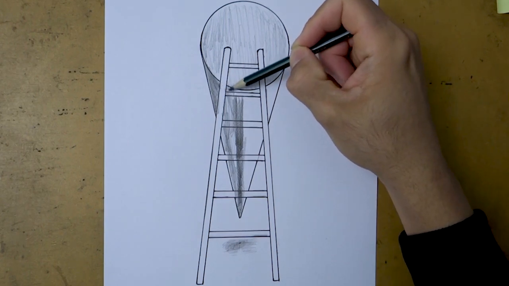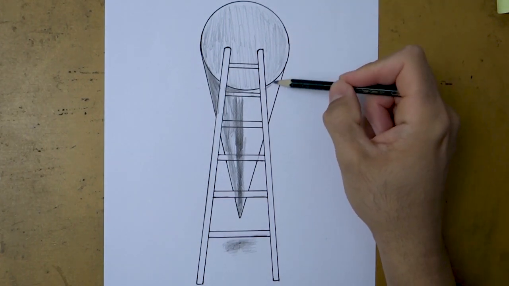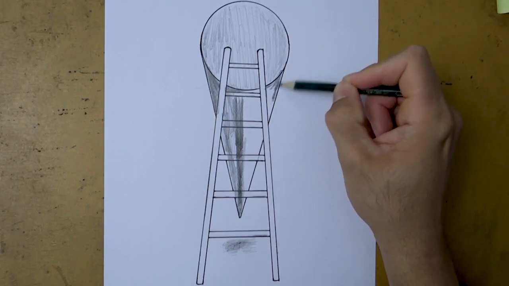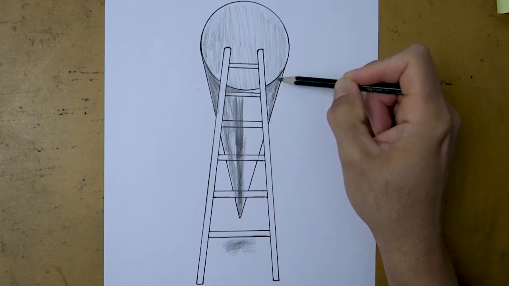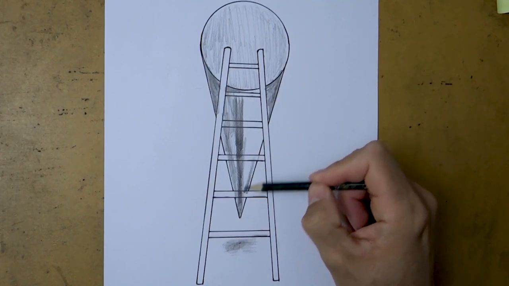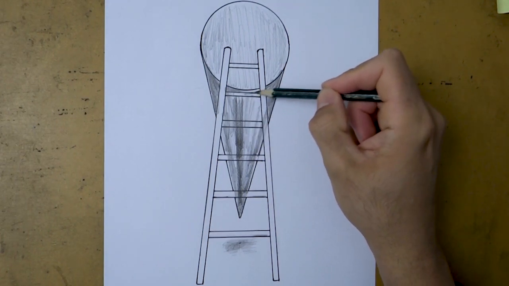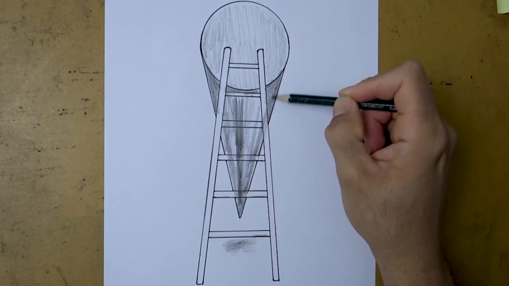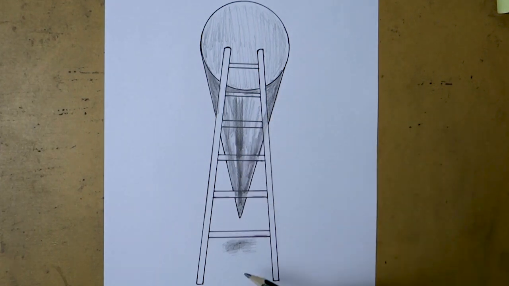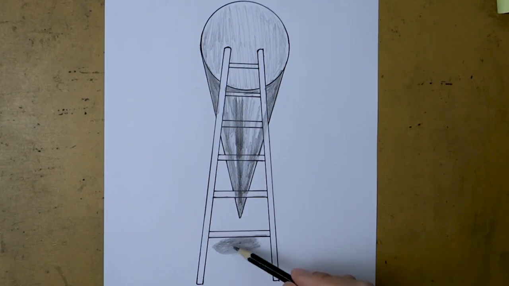On the top base. And this is where the cone shadow will be.